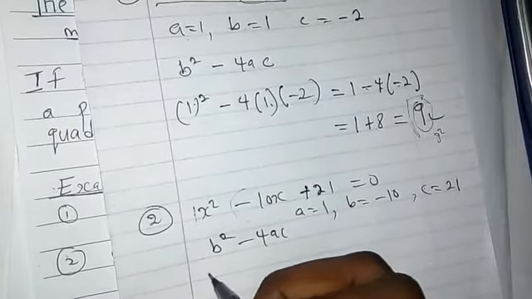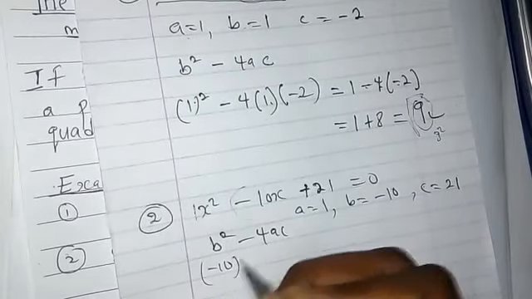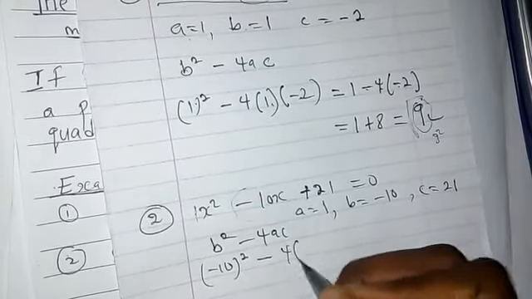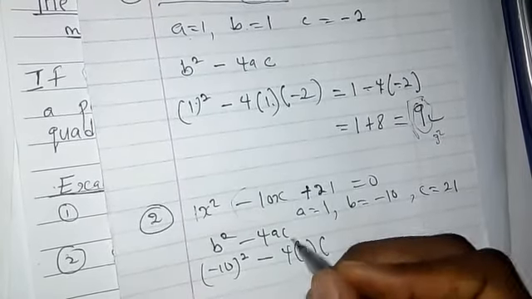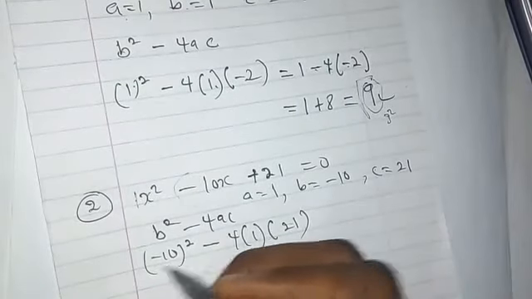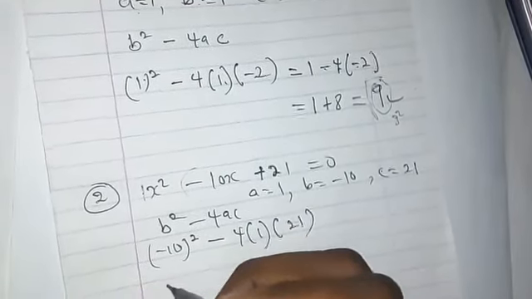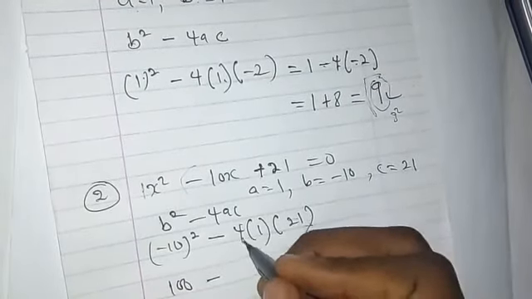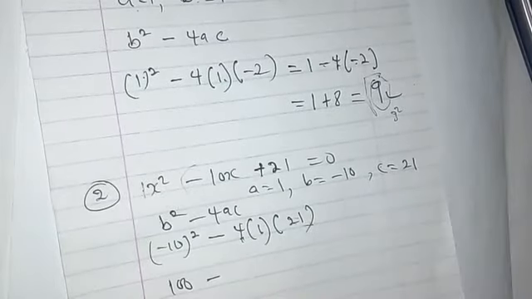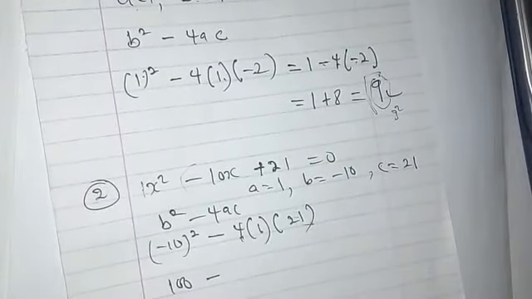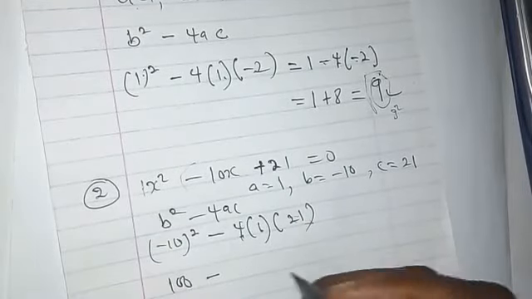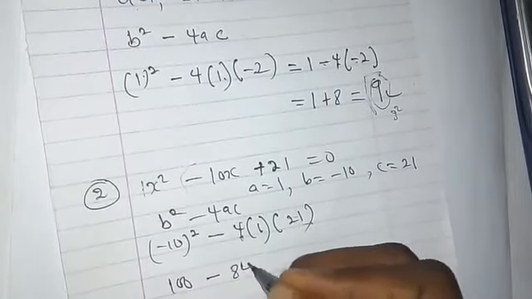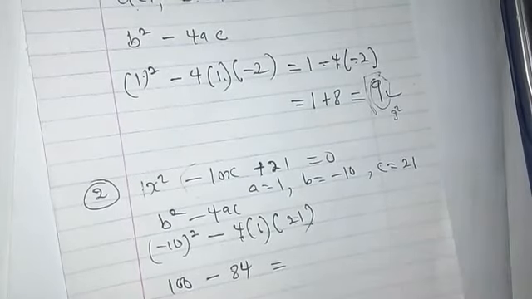So b square, that is minus 10 square, minus 4a, which is 1, c, which is 21. Continue. Here we have minus times minus, which is plus. Then 10 square will be 100. Then minus this 4. Let's multiply all this together: 4 times 1 times 21. That is 4 times 21, which is 84. So 100 minus 84.